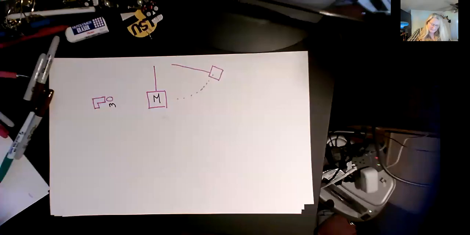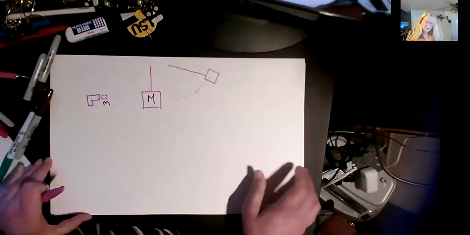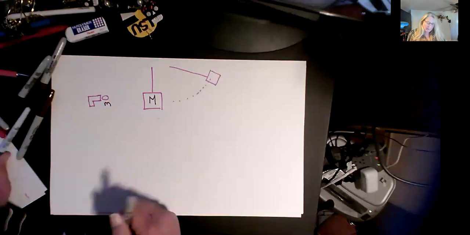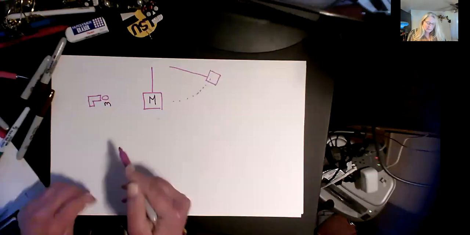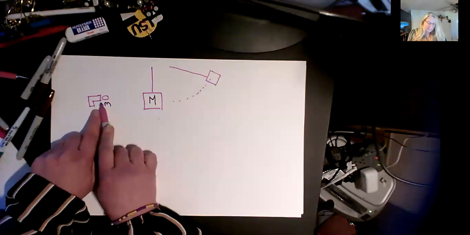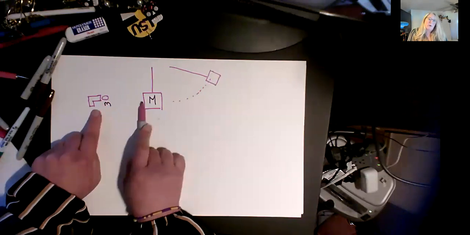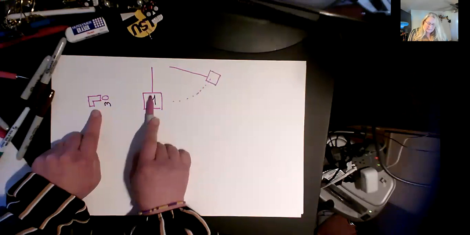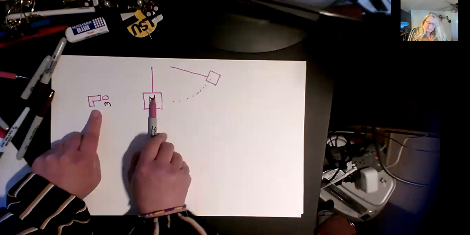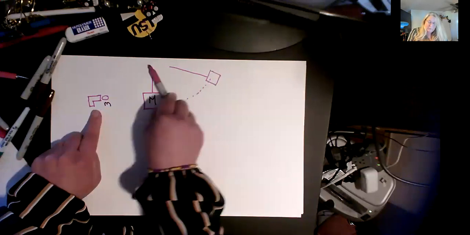Let's talk about a classic example that's used in conservation of energy and momentum, and it's called the ballistic pendulum. Essentially what happens is, in lab, it's not a gun, it's like this little spring-loaded, kind of BB gun-ish thing, and it launches a round ball that sticks into the ballistic pendulum.